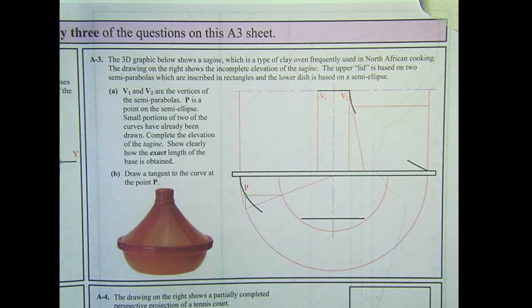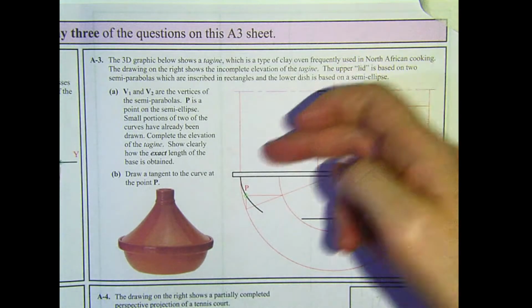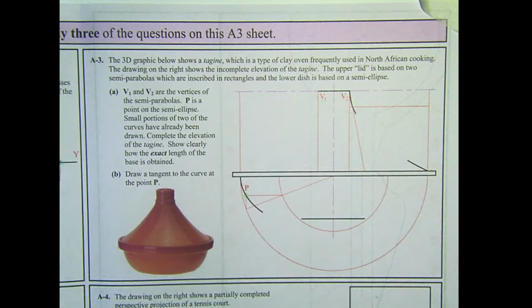Question A3 is based on conic sections. The 3D graphic below shows a tagine, which is a type of clay oven frequently used in North African cooking. The drawing on the right shows the incomplete elevation. The upper lid is based on two semi-parabolas, so here and here, which are inscribed in rectangles, and the lower dish is based on a semi-ellipse. So we've got a partial ellipse down here.